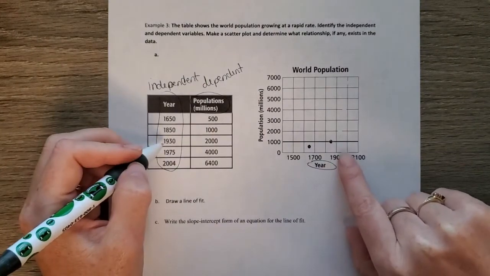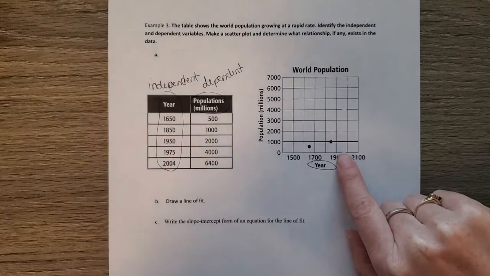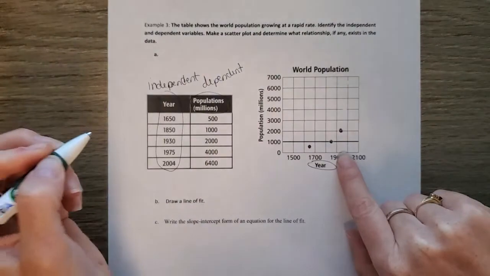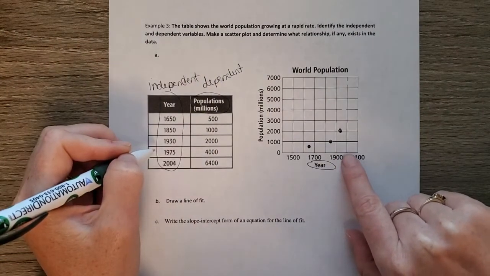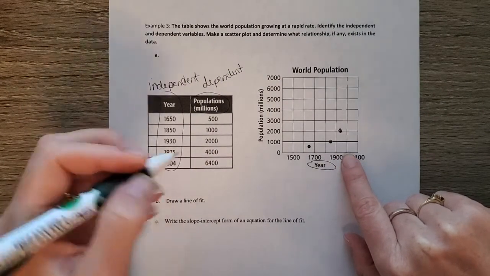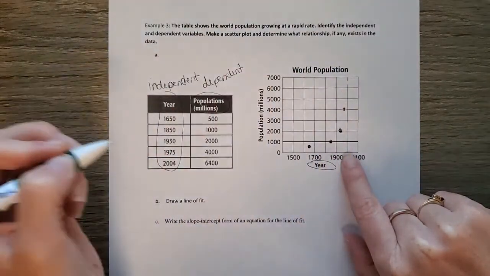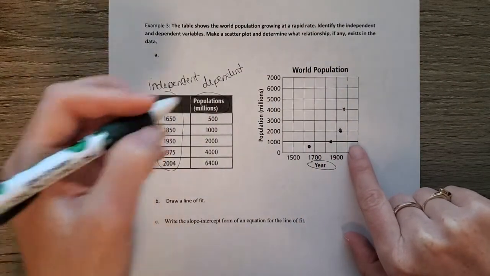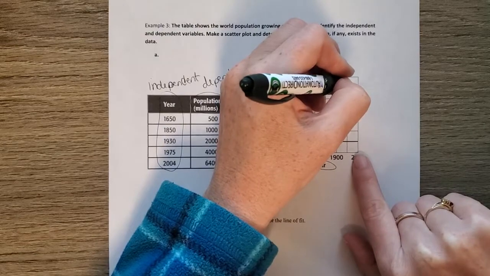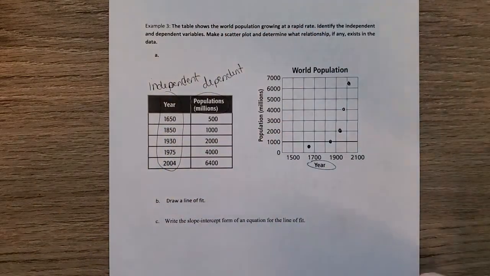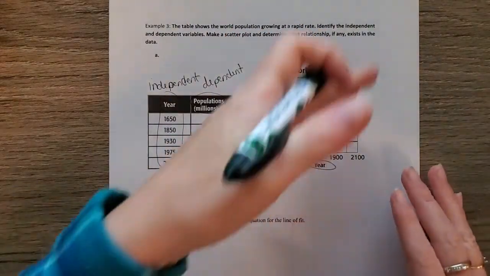And then 1930 would be a little past 19, and that's at 2000. And then 1975 would be almost to the 2000, and that's at 4000. And then 2004, a little past the 2000, is at 6400. So there's our points. So is there a relationship? Yeah, it looks like it's going up, right?